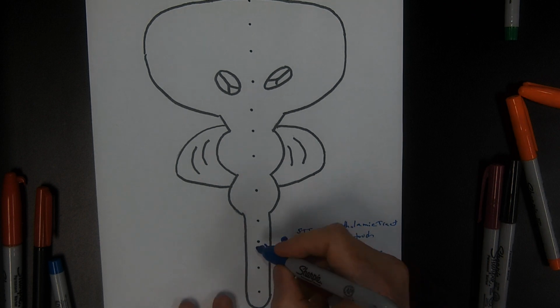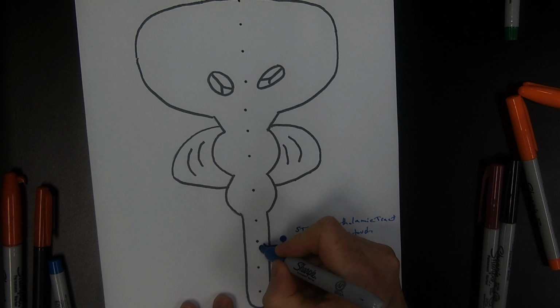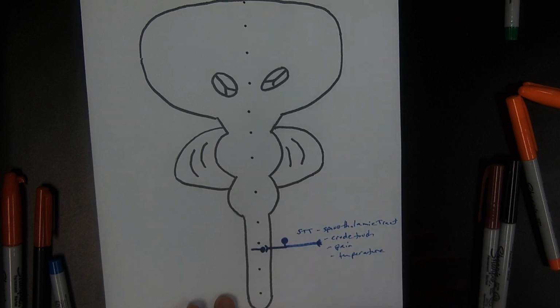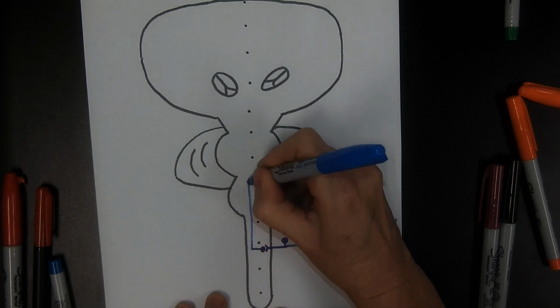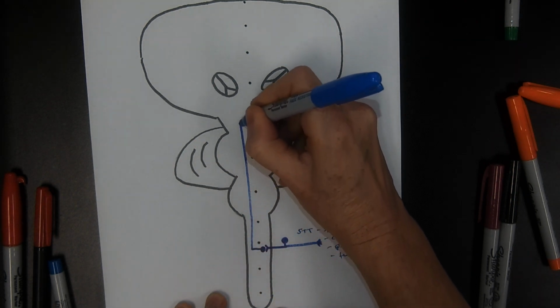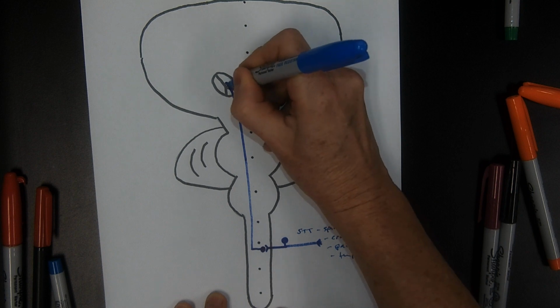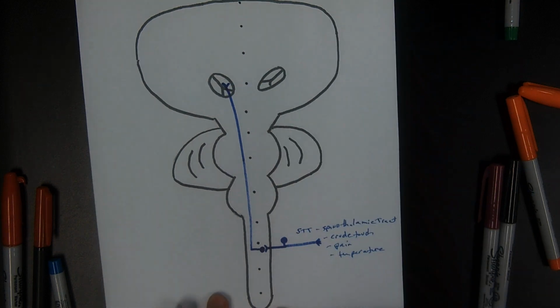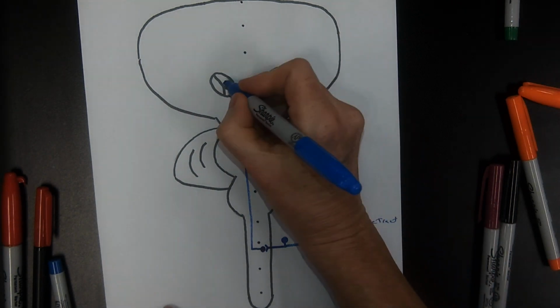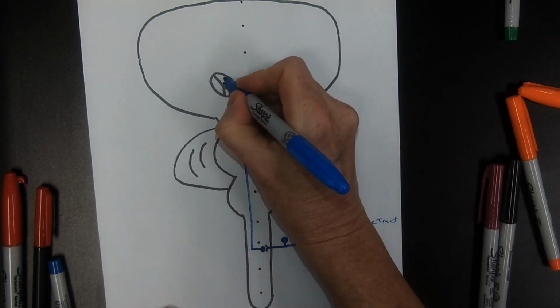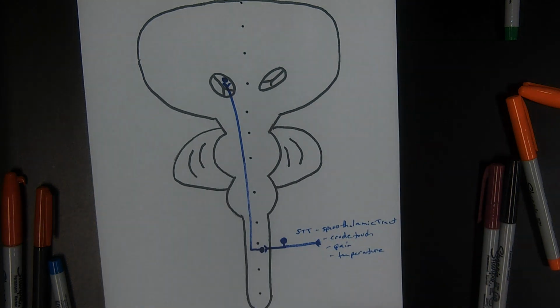And then that neuronal cell body sends out an axon that decussates. That means it just crosses over to the opposite side. And then once it's decussated, it travels all the way up to the thalamus, synapses with another neuronal cell body.